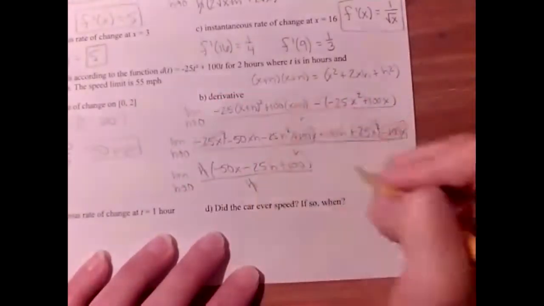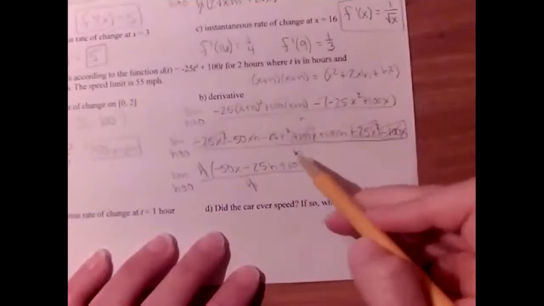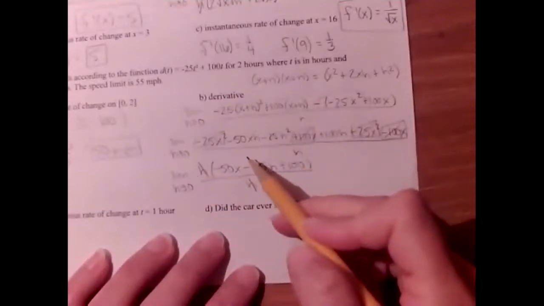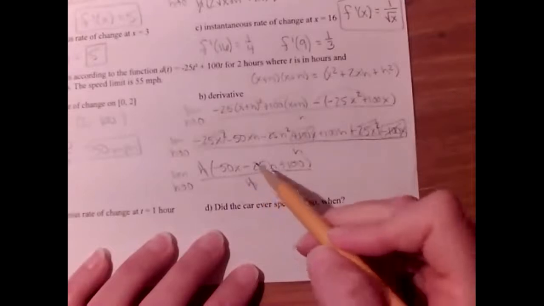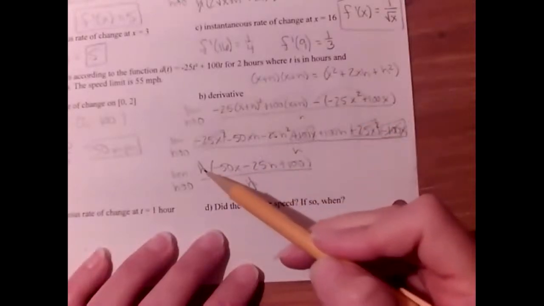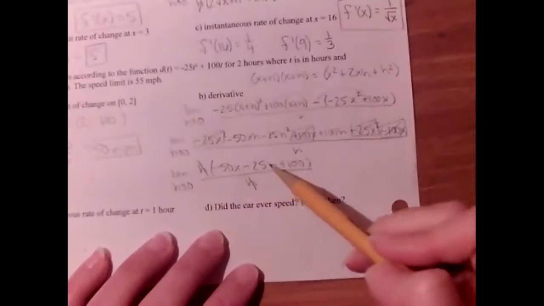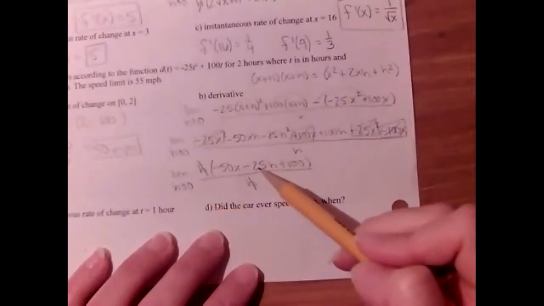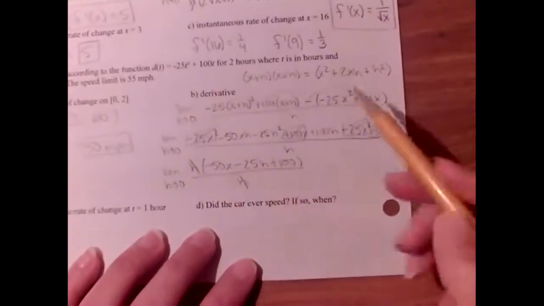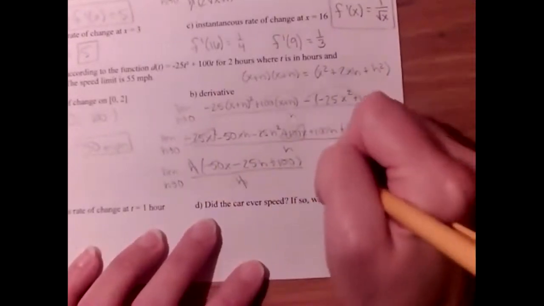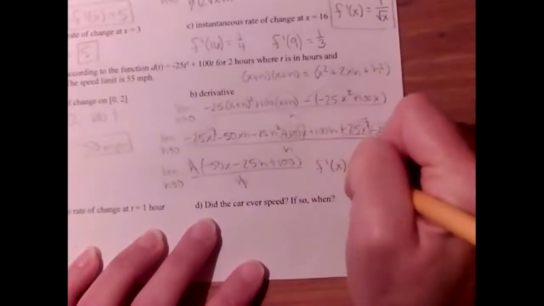And then the h's cancel. I get a lot of people that want to cancel the h without writing this factoring step. If you can do that in your head, that's fine with me. I do caution against that though, because at the end you have to plug in 0 for h, and it's hard to see this if you don't write it out. It's only one more step. My suggestion is just go ahead and write it out.